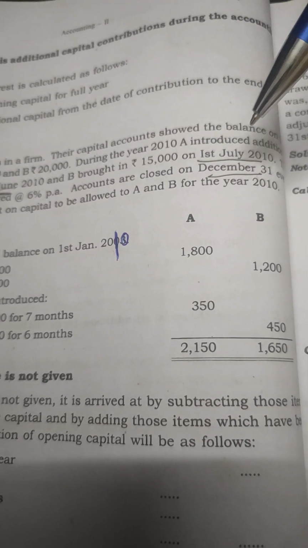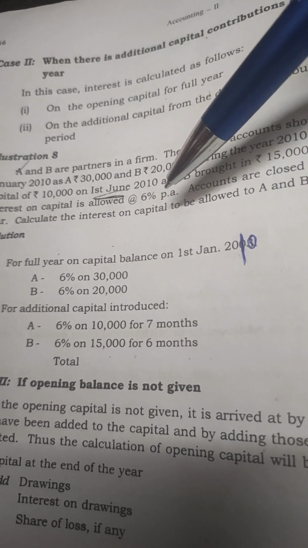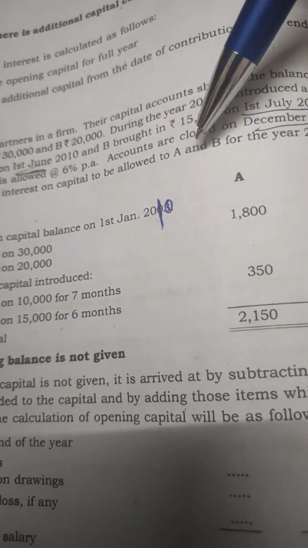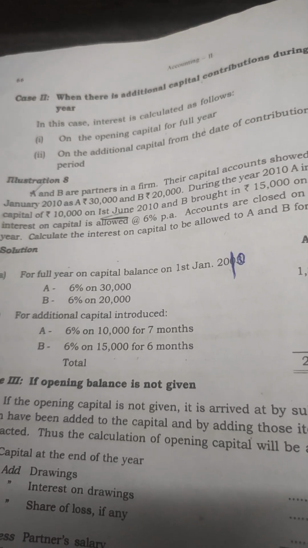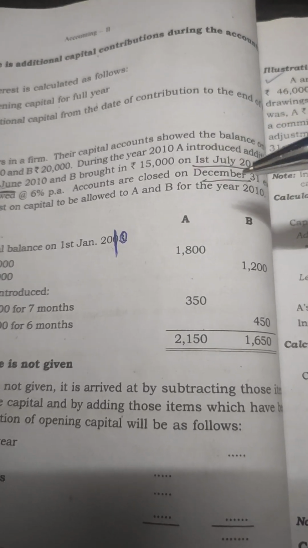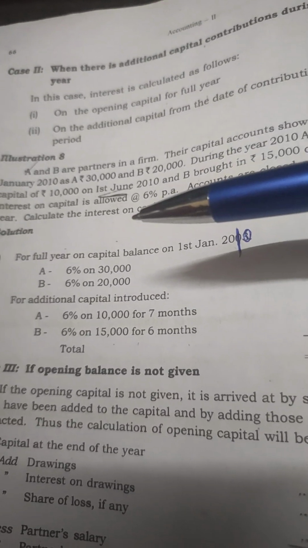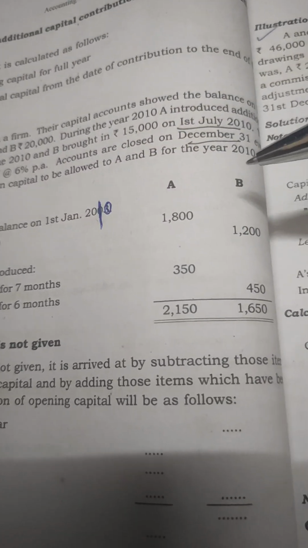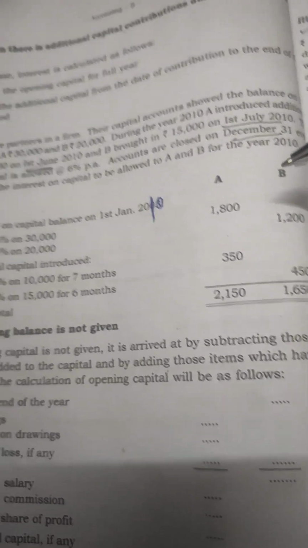During the year 2010, A introduced additional capital of 10,000 on 1st June 2010. So we have to calculate the period from 1st June to December. And B brought 15,000 on 1st July 2010, so July to December. Interest on capital rate is 6% per annum. Then the accounts are closed on December 31st. We have to calculate the interest on capital for A and B separately.